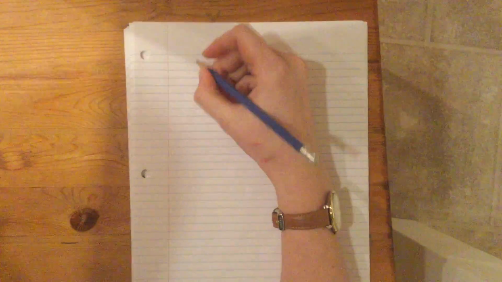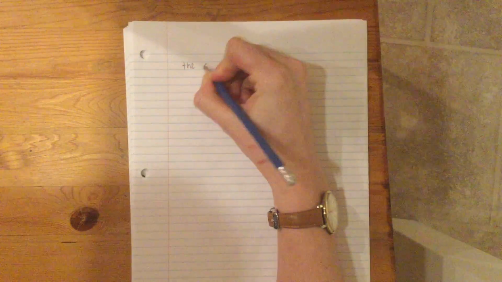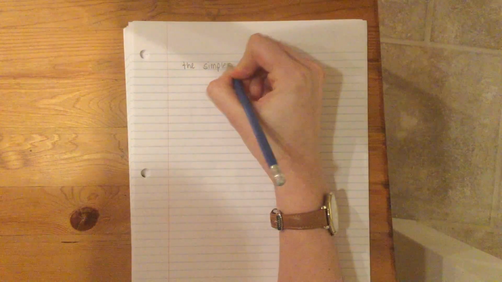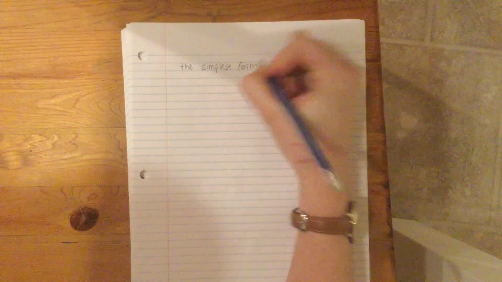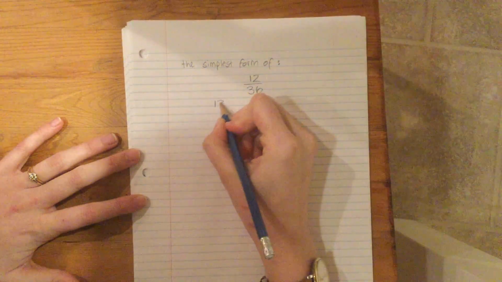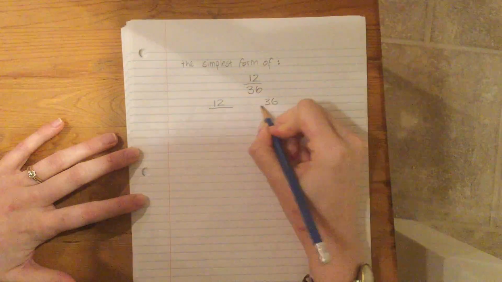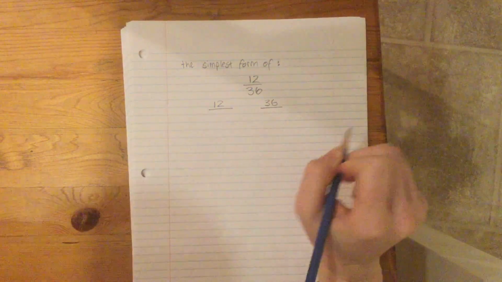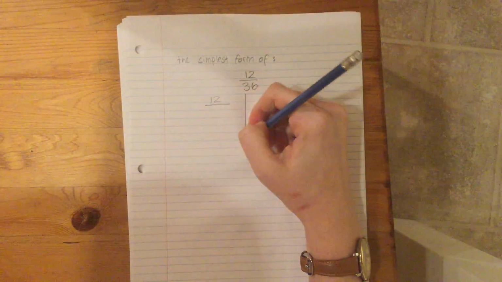Let's find the simplest form of 12/36. Some of you may be able to look at these numbers and right away think, oh, I can see what this would be reduced to. But to be safe, let's go through and find that greatest common factor of 12 and 36.